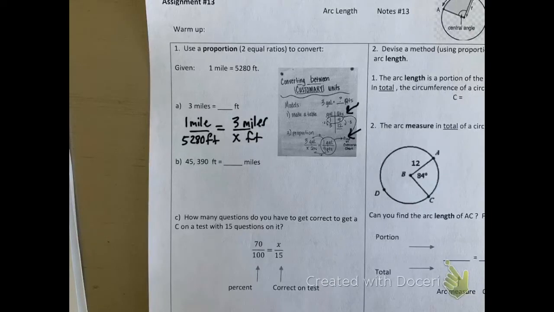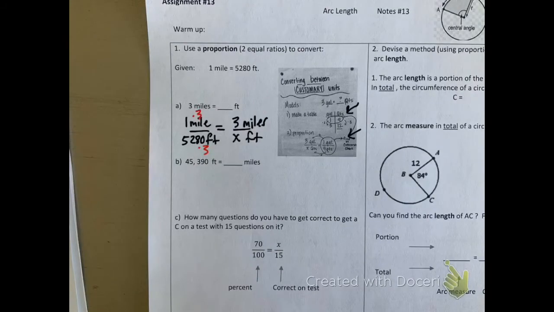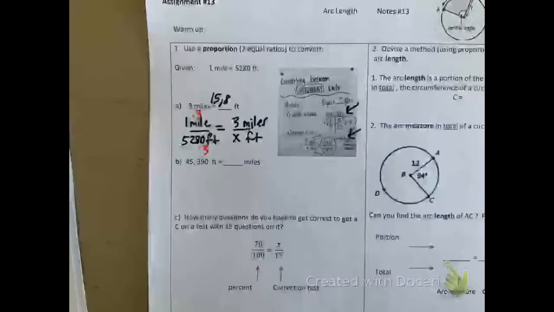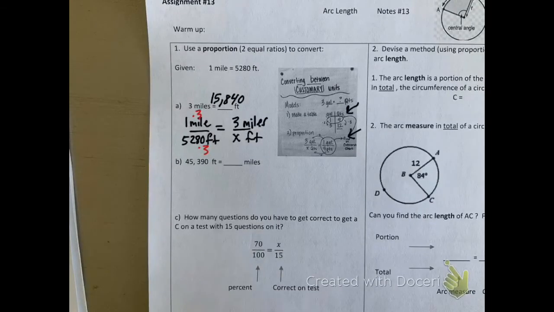In order to solve this, you can either cross multiply, or if you can see equivalent fractions, you can do that method. I know that I can multiply 1 by 3 in order to get 3. So if I multiply the numerator by 3, I have to multiply the denominator by 3. So 5280 times 3 would be 15,840 feet. Technically, all you really had to do to convert units was multiply 5280 by 3. In other words, instead of 1 mile, we want 3 miles, so I just multiply the right side by 3 as well.